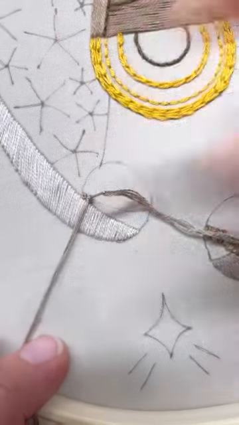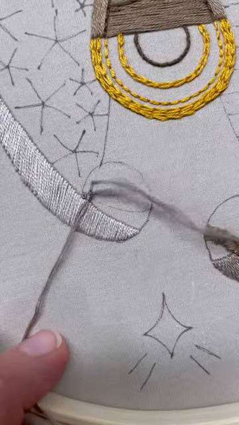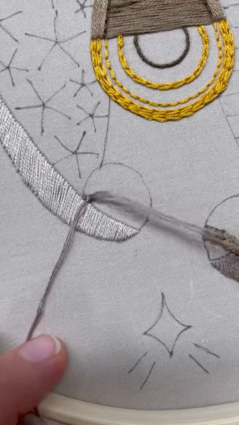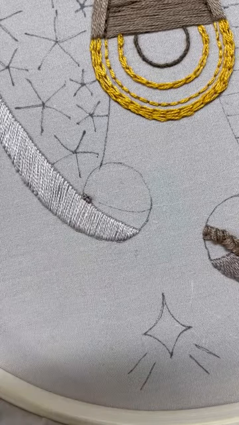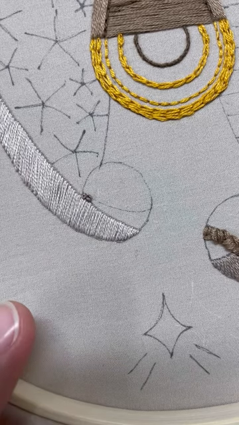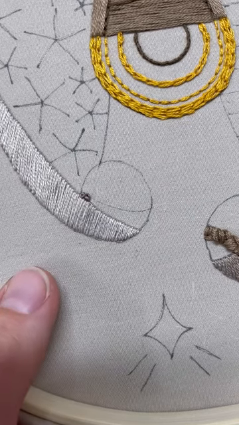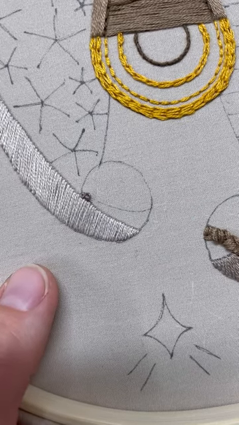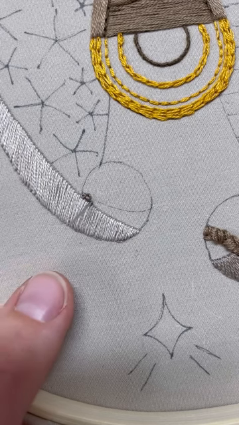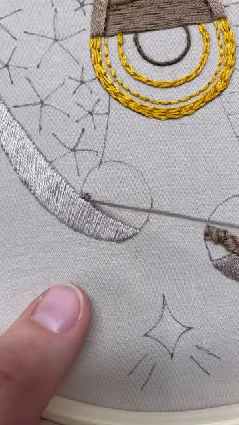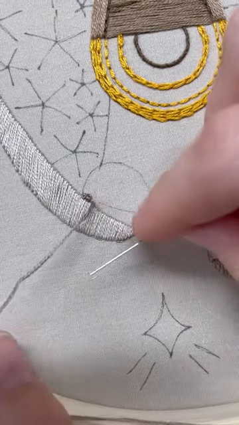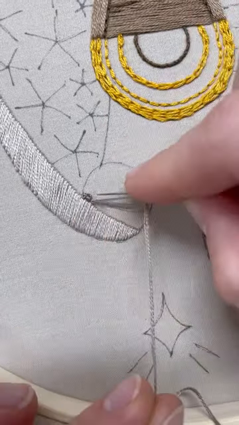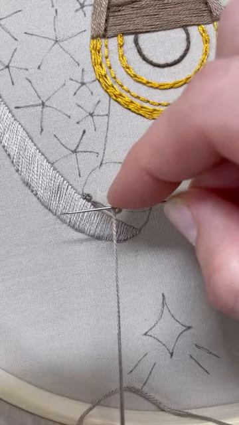I hold it over here, put it in, and just hold the end of the floss until you've pulled all the way through. Now at this point, it's just rinse and repeat. So, 2 wraps.